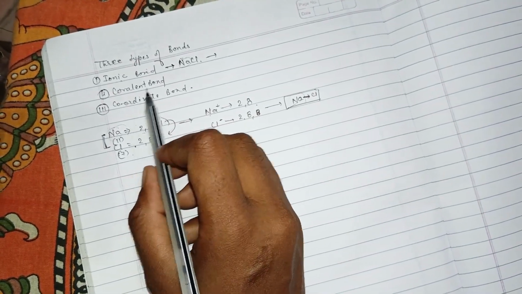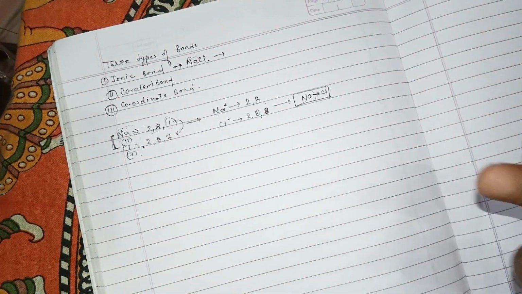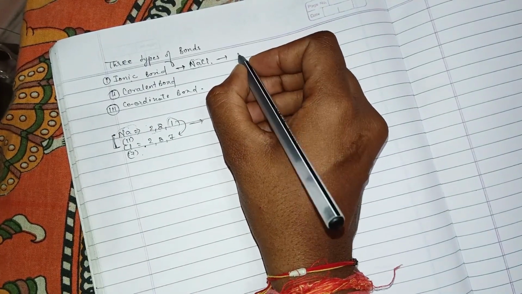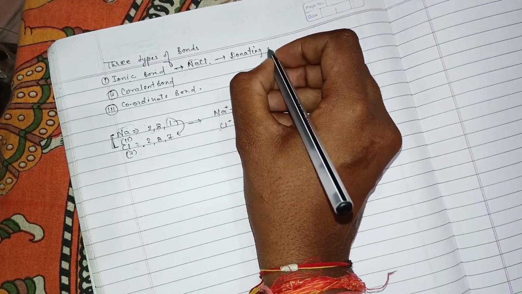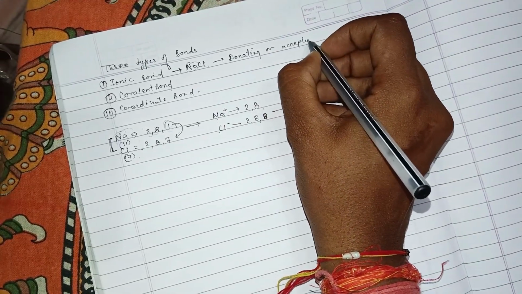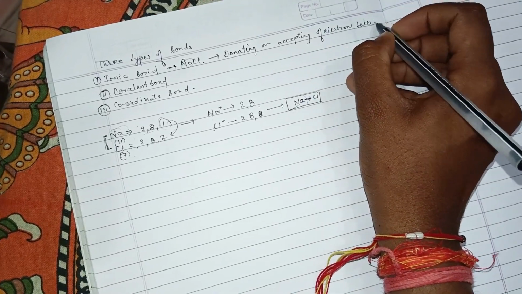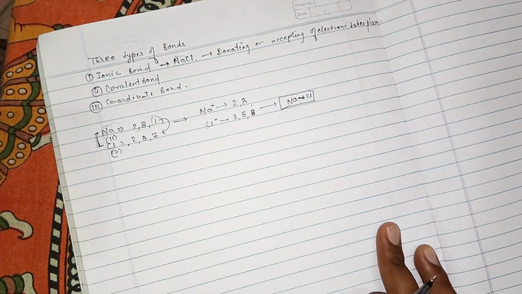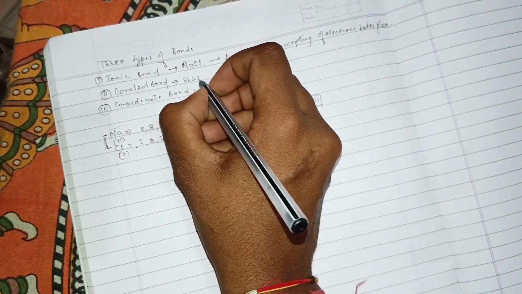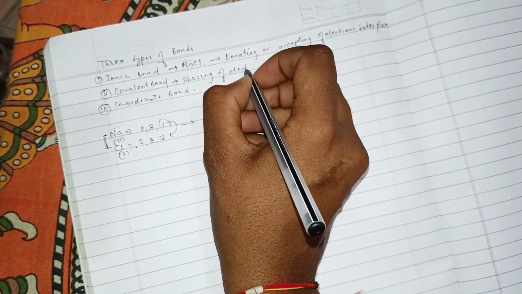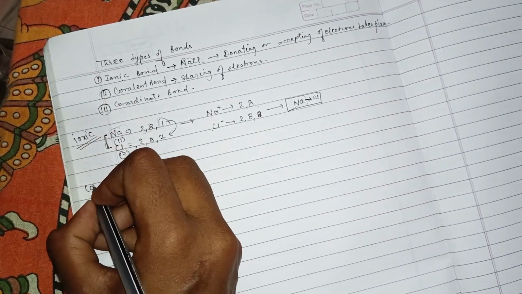Now what is covalent bond? Covalent bond is the type of bond in which both atoms share electrons with each other. In an ionic bond there is no sharing, there is donating or accepting of electrons. Okay, whereas in covalent bond, sharing of electrons takes place, mutual sharing of electrons. Now this was an example of ionic bond. Now covalent bond.